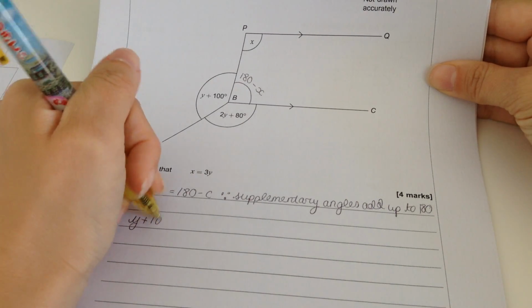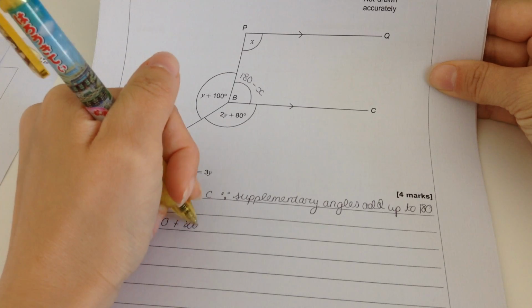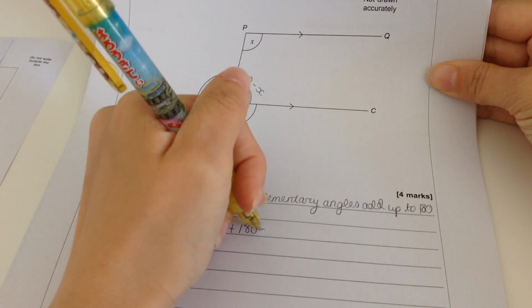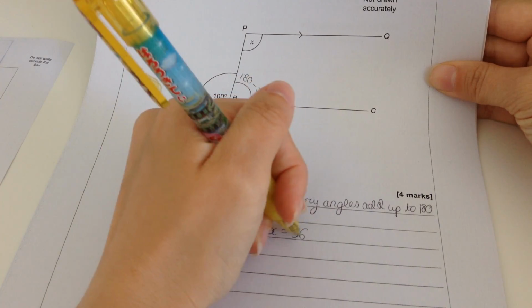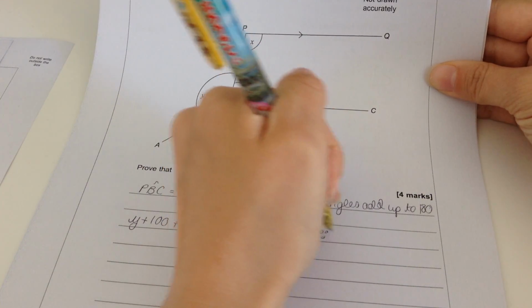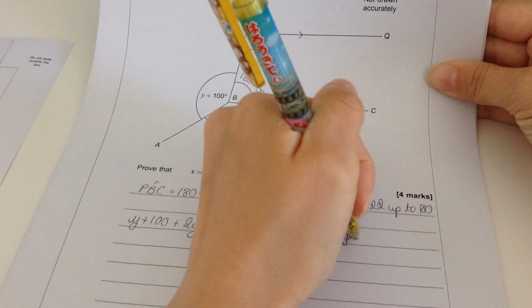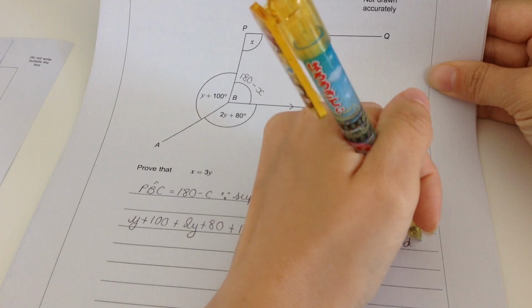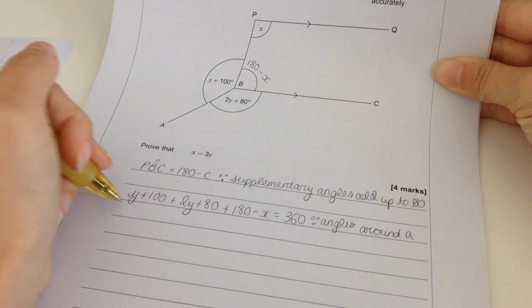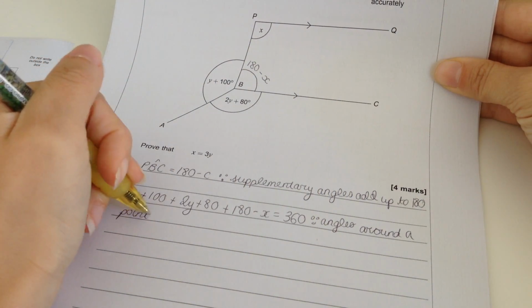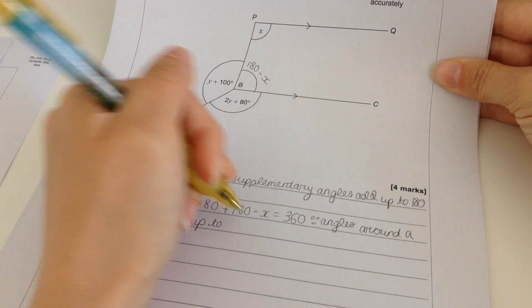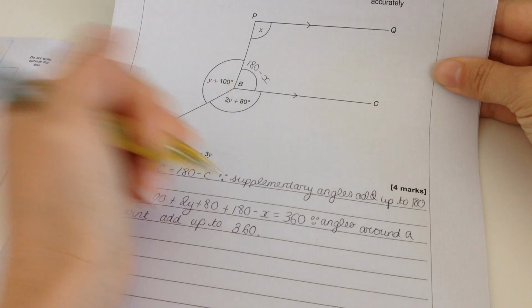y plus 100 plus 2y plus 80 plus 180 minus x equals 360, because angles around a point add up to 360.